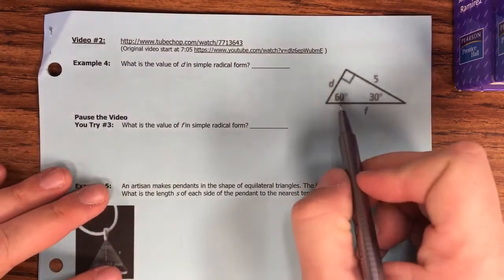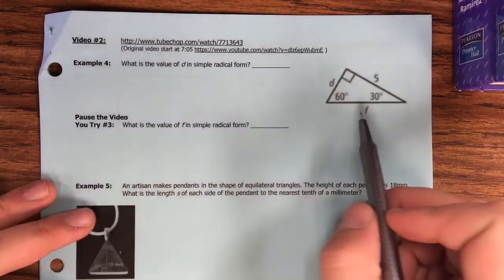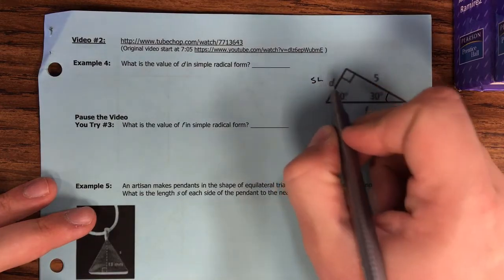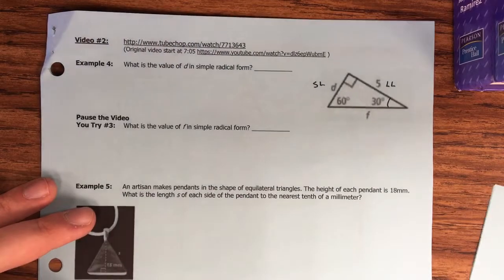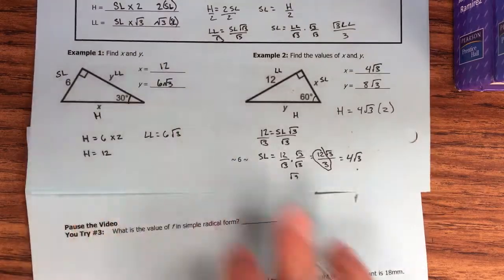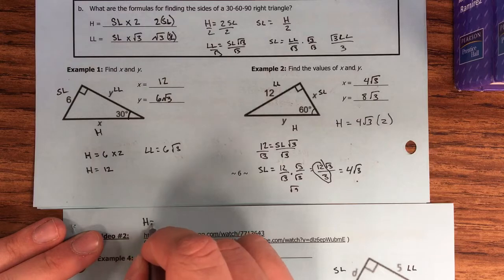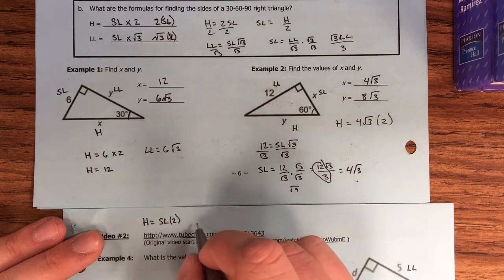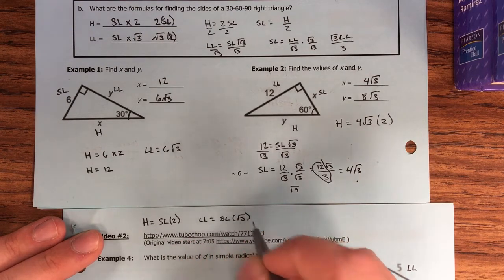So now we're looking at another example here, and they ask us to find the value of d in simple radical form. D is across from the 30-degree angle, which allows that to be known as the short leg, and now we know 5 is the long leg. To help us out here, and to help you out on your homework, you might as well just put both of those formulas at the top of your paper, where we know that h equals the short leg times 2, and the long leg equals short leg times radical 3.